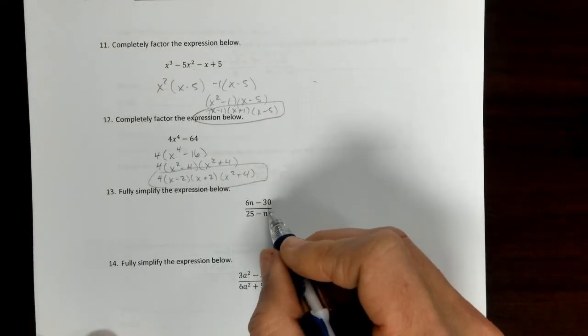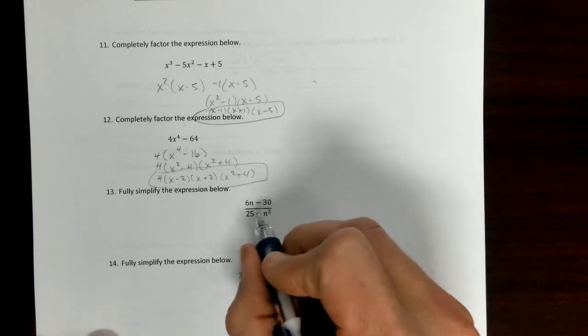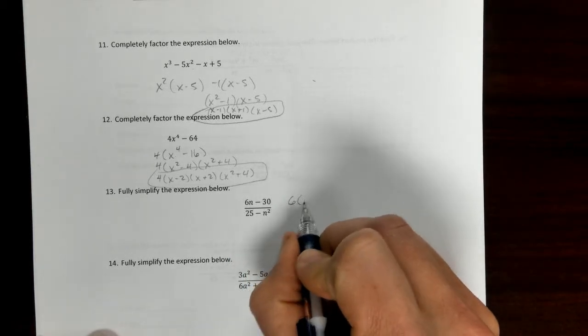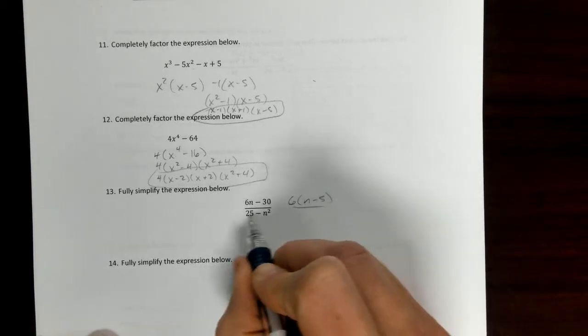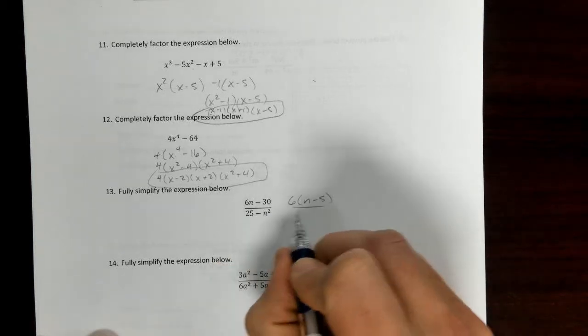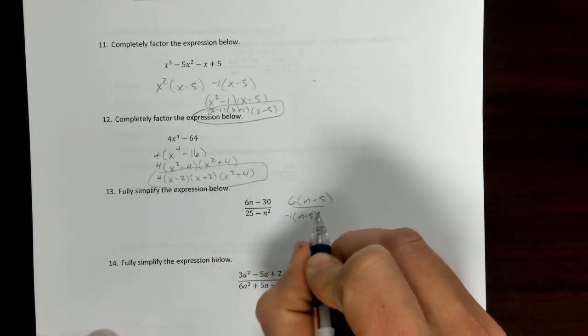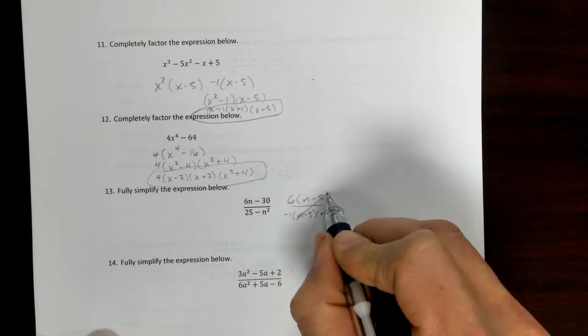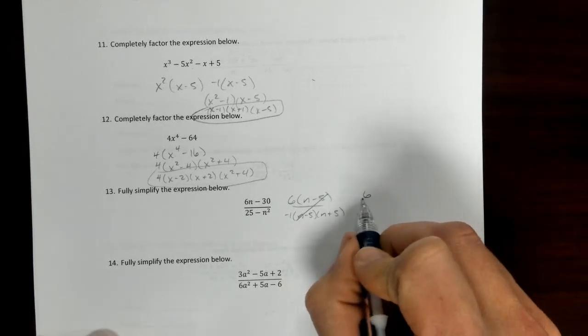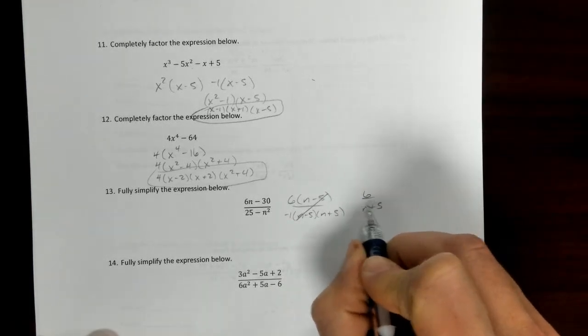Here we're looking to simplify. So I want to factor what I can. This is a GCF of 6, so this becomes n minus 5. This is a difference of two squares. This becomes negative 1, n minus 5, n plus 5. So let's cancel those out. On the top we've got 6, on the bottom we've got n plus 5.